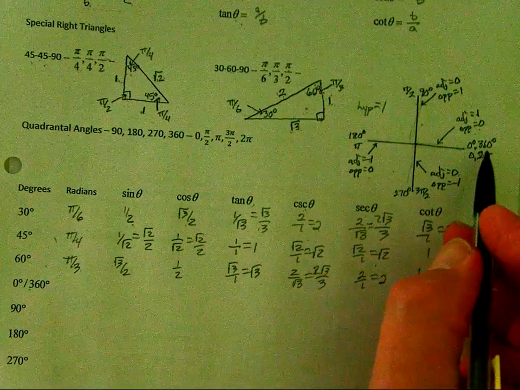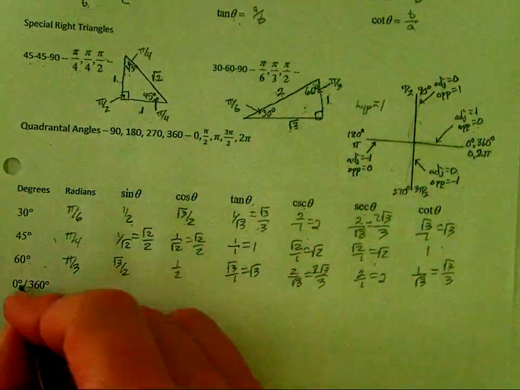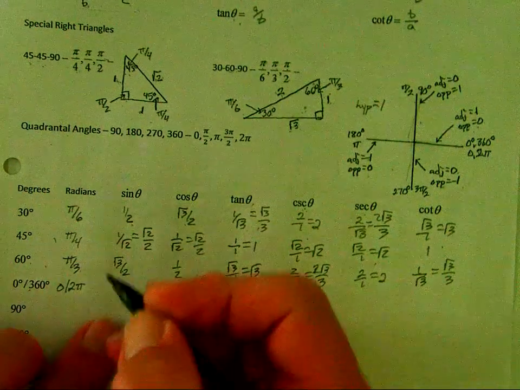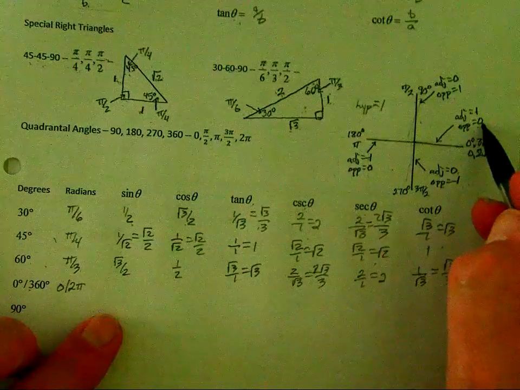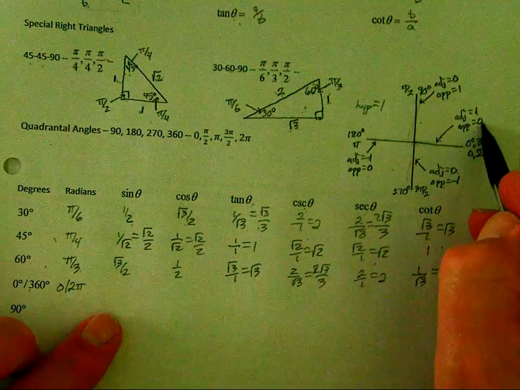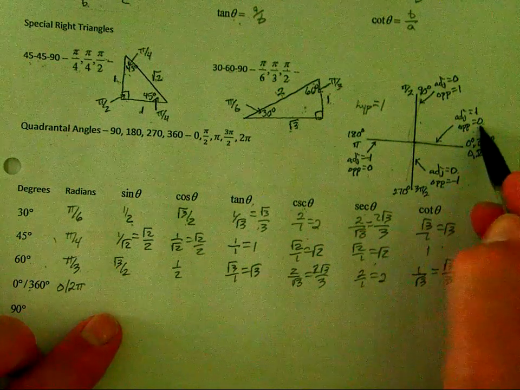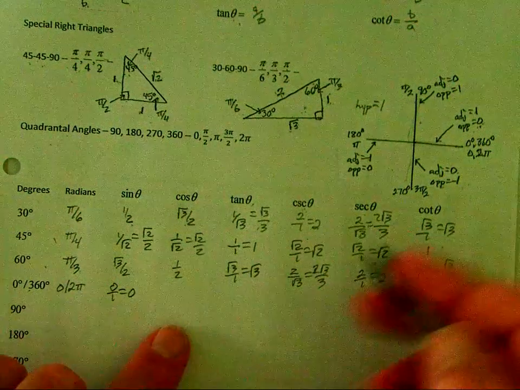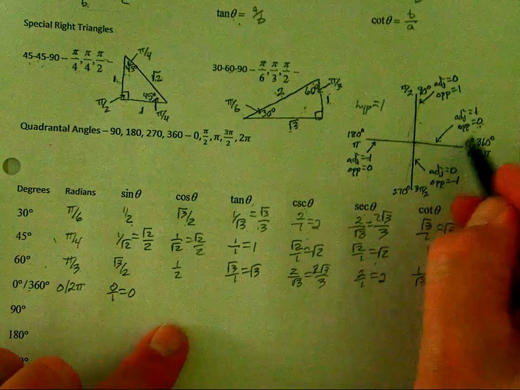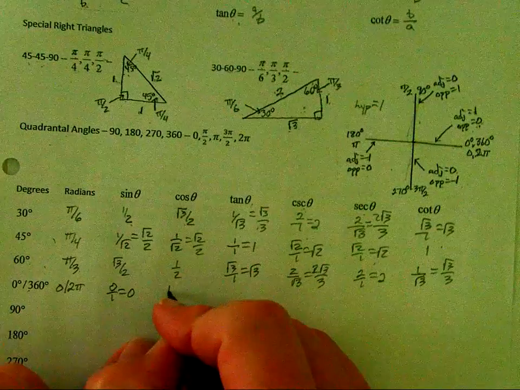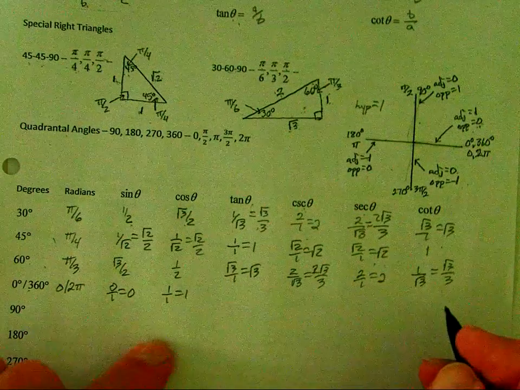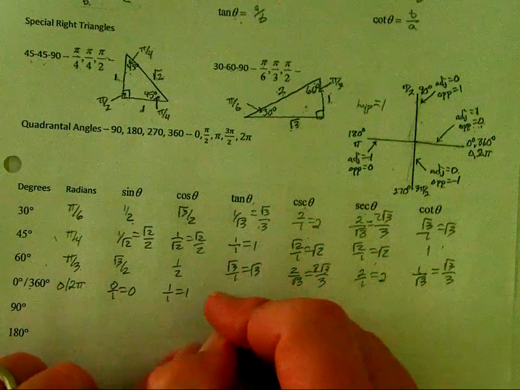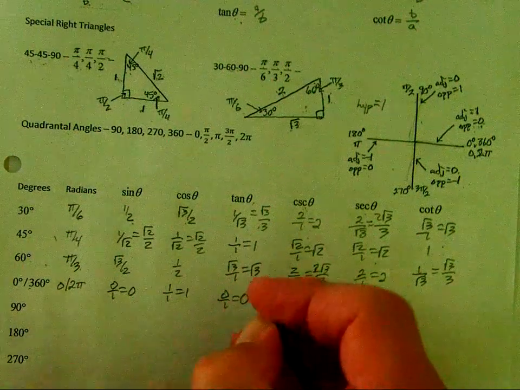So if we're at 0 or 360, that would be 0 or 2 pi in radians. Sine is opposite over hypotenuse, so that would be 0. Here we said the opposite is always 0. So that's 0 over 1, or 0. Cosine is adjacent over hypotenuse. The adjacent here is 1 over 1. Tangent is opposite over adjacent, so that's 0 over 1, or 0.